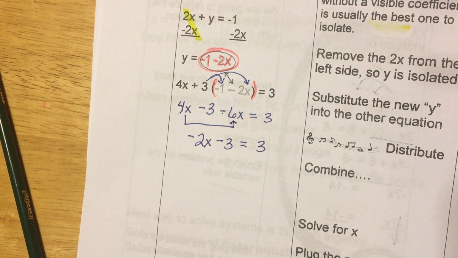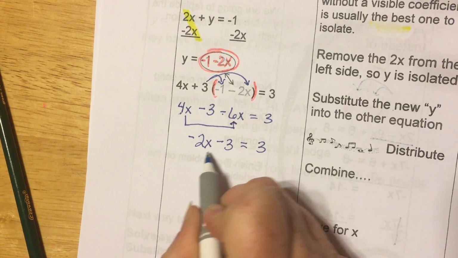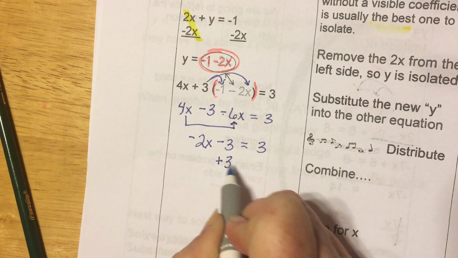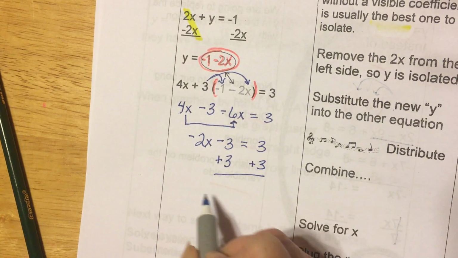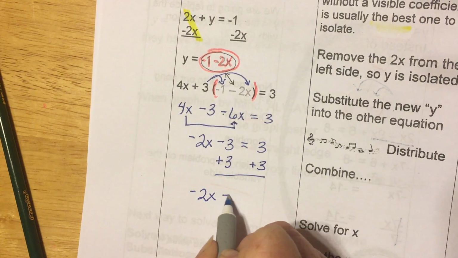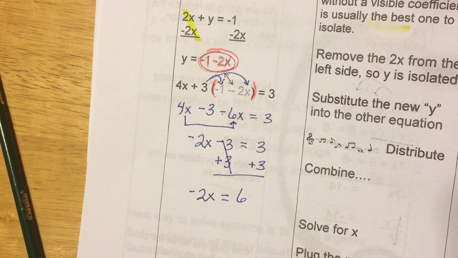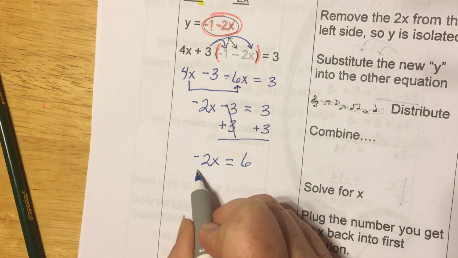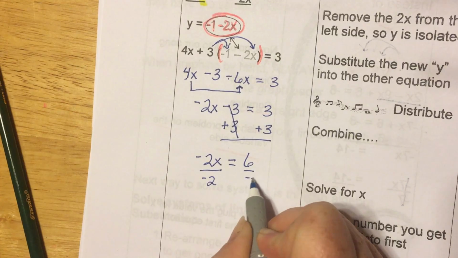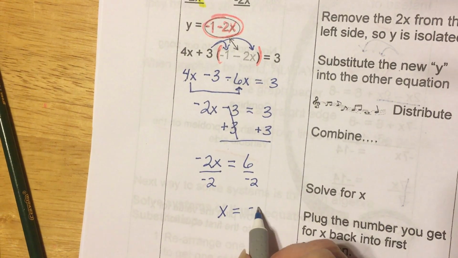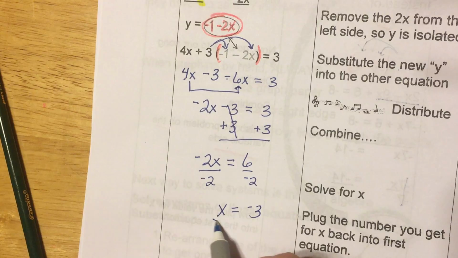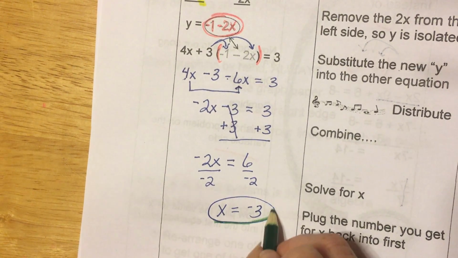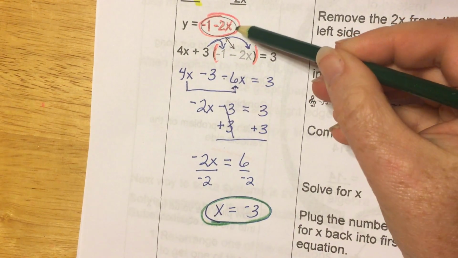Now I just have to finish the problem on the variable side. The variable's on the left, so we're going to get rid of the numbers that are on the left. So here I will add 3 to both sides. That leaves me with -2x equals 6. Finally, to get rid of the coefficient that is attached to the x, we will divide by -2. And that leaves me with x equals -3. That is my first numeric answer. Okay, that means I get a number for a letter instead of up here where I had an expression.